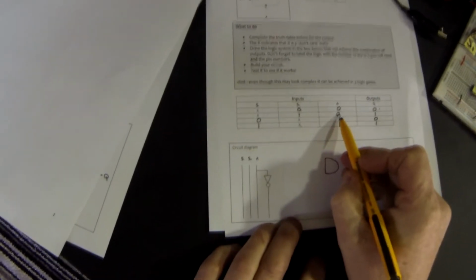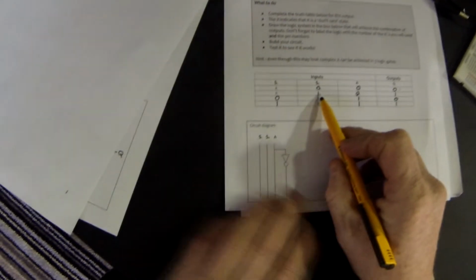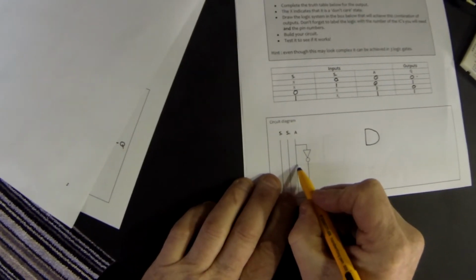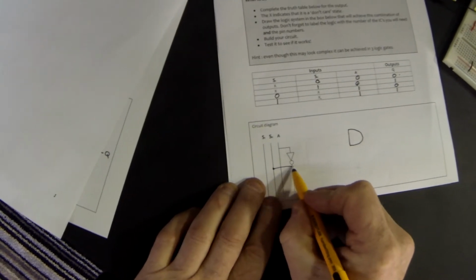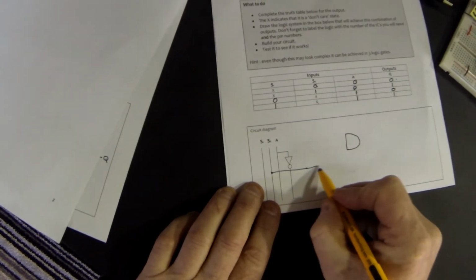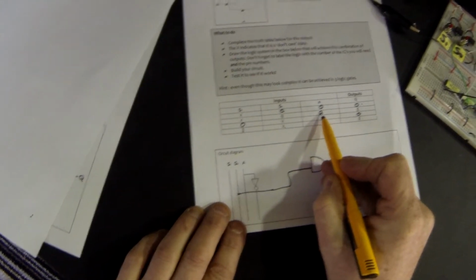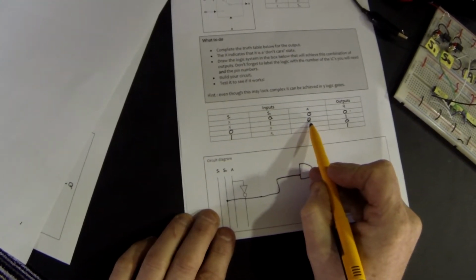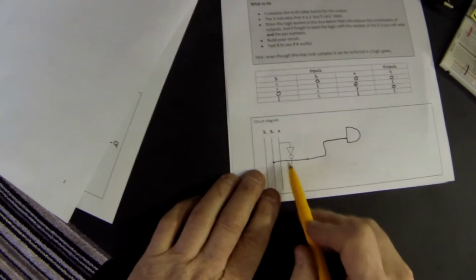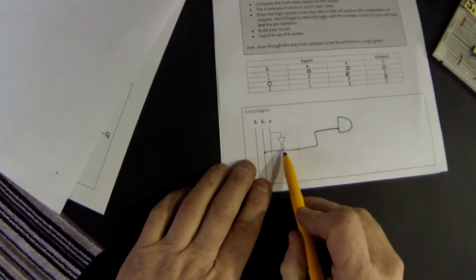And the inputs will be S0. So I'm going to take from S0 and not A. Well, what I've done to help you here, I've drawn in a NOT gate.